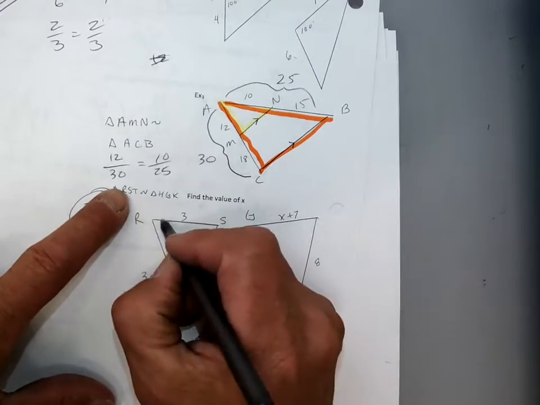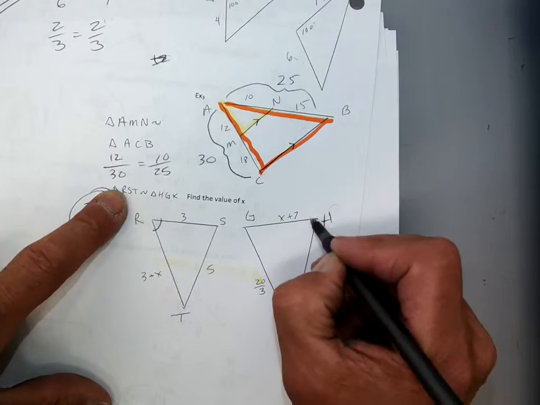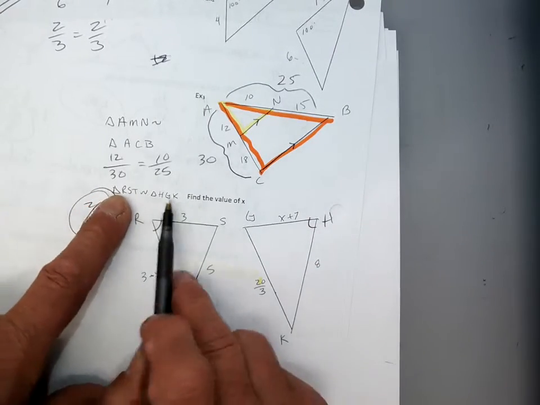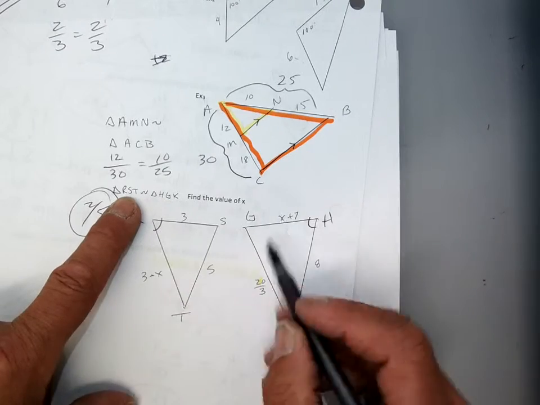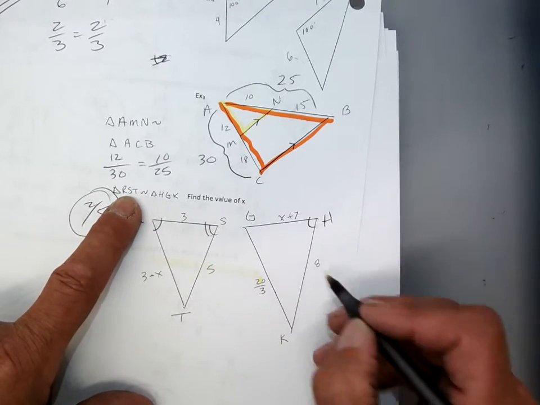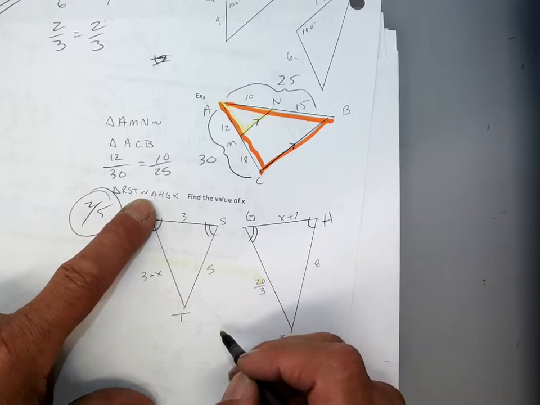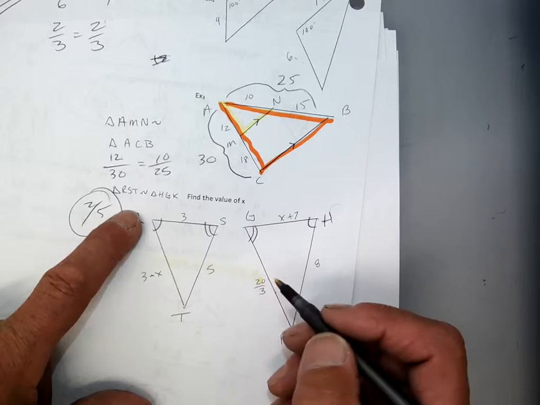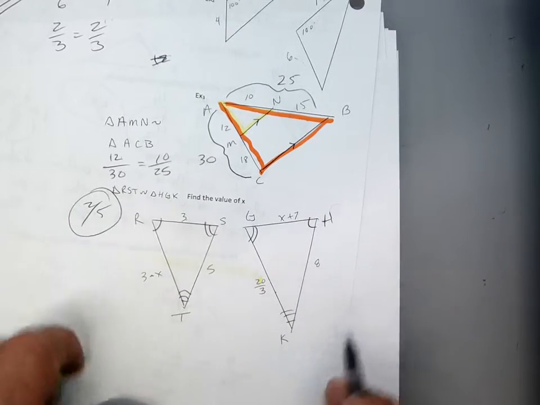R goes to H, this must be H, it got cut off. Doesn't R go to D? R goes to H, because it says so. Never mind. S goes to G. I thought it was a D, but it's G. So it's actually a flip, a reverse. And W, that can't be W. That's got to be T. T goes to K, right? All right, let's see.